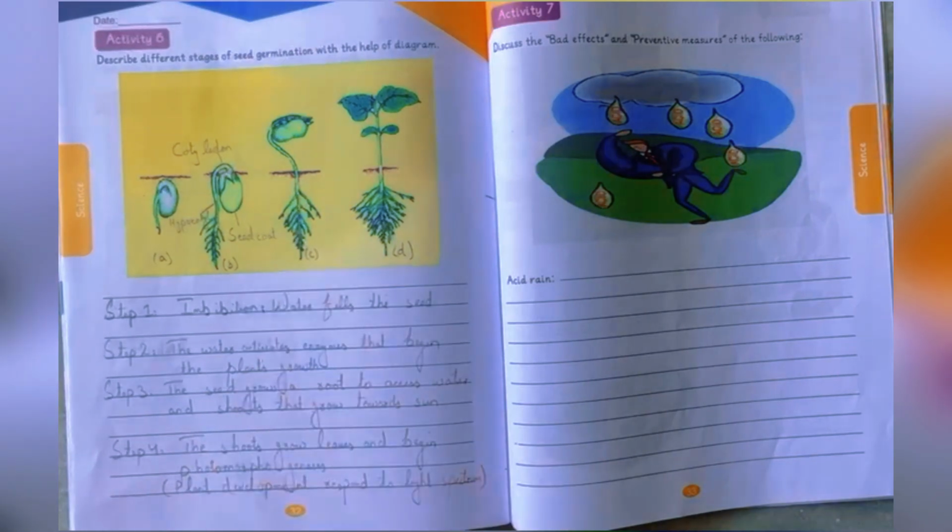This is the third part. Step 4, the shoot grows leaves and begins photomorphogenesis. What is photomorphogenesis? Plant development in response to the light spectrum. This process is referred to as photomorphogenesis.